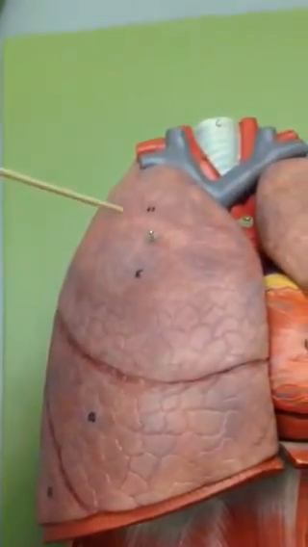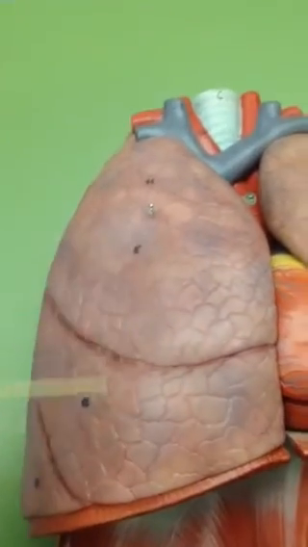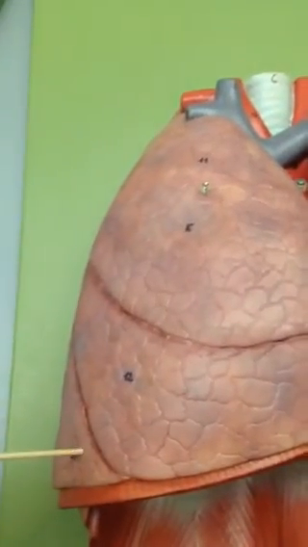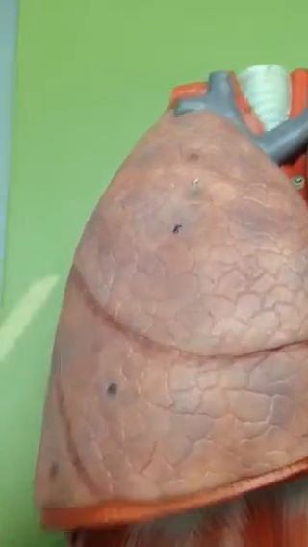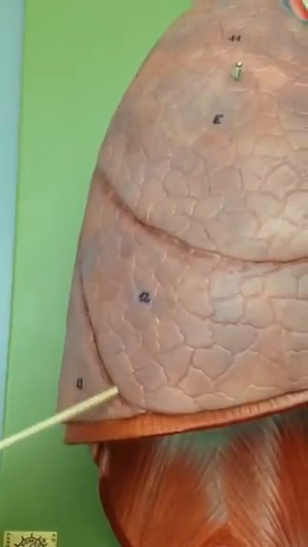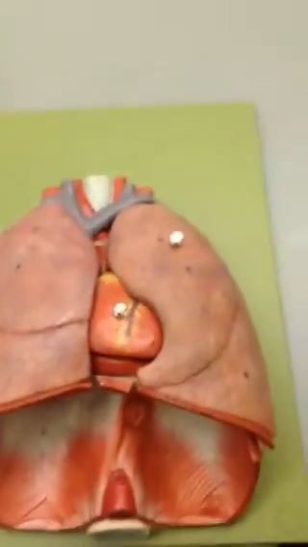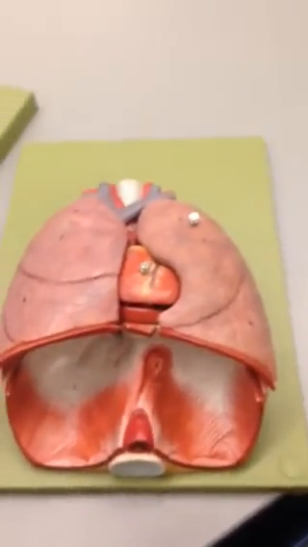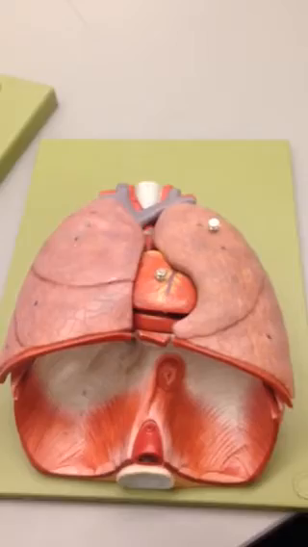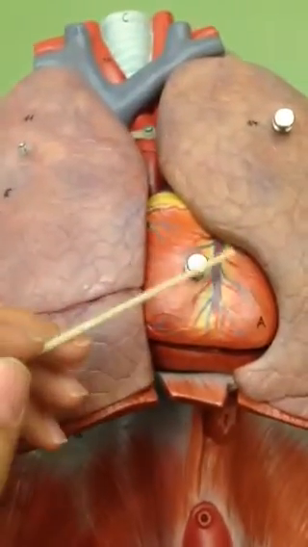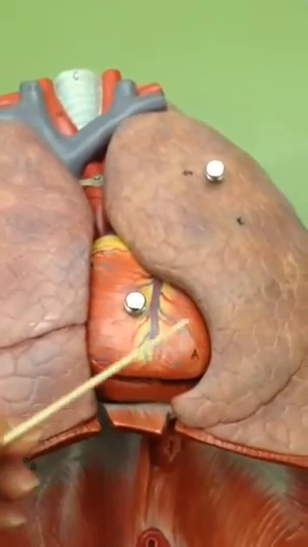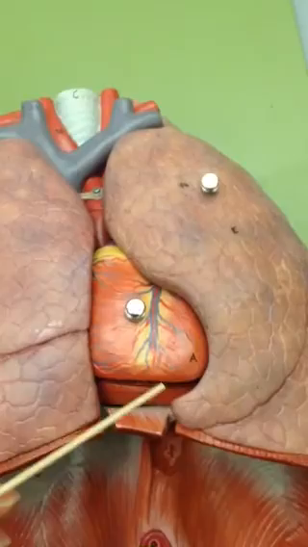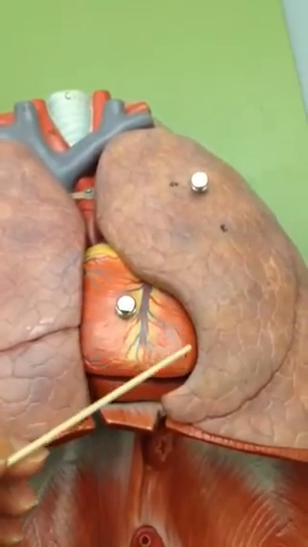Here you have the superior lobe, middle lobe, and inferior lobe. This is the horizontal fissure, and this is the oblique fissure. So the horizontal fissure only exists on the right lung. Here you have the cardiac notch. The heart kind of makes this depression into the left lung, and that's the cardiac notch.